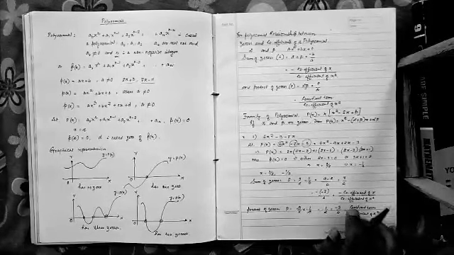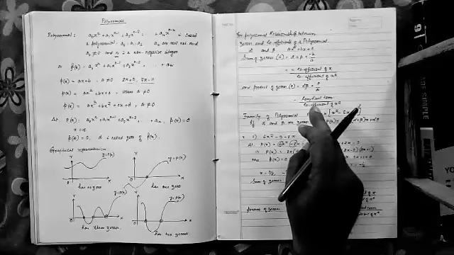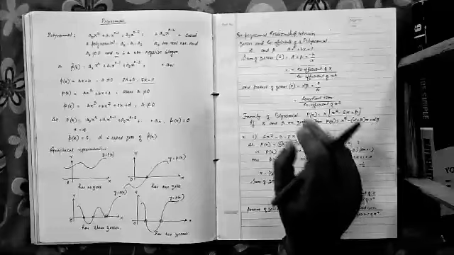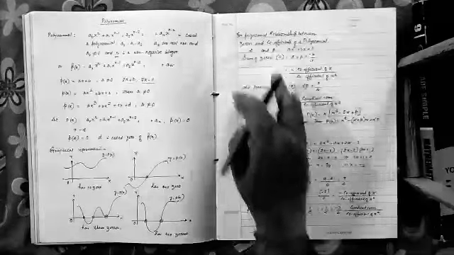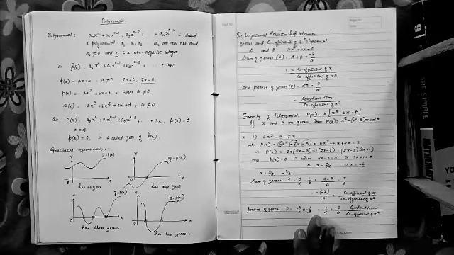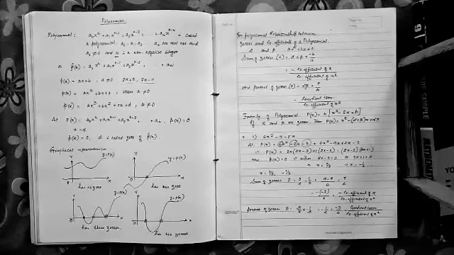So the relationship between the zeros and coefficients of the polynomial, how are they related? We have written the relationship and we have given a proof of the relationship.